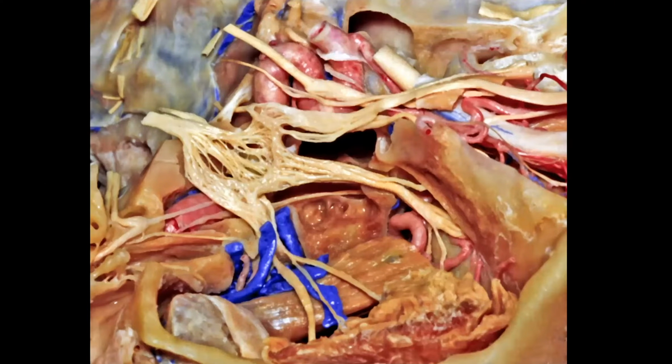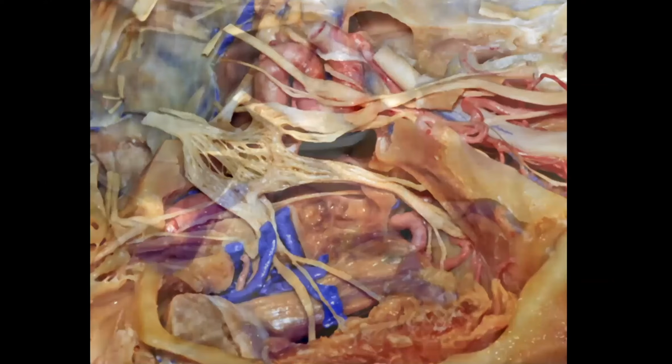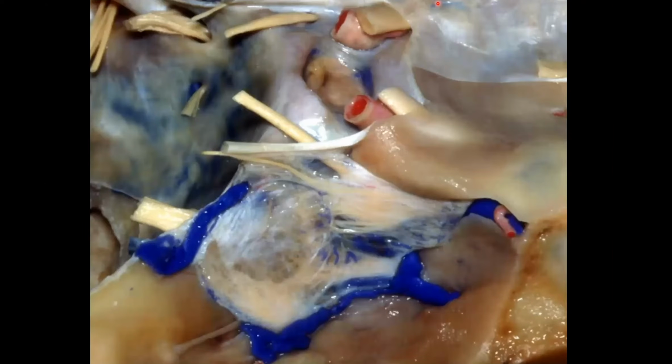This is the posterior fossa over here. And here we have the middle fossa and the anterior fossa over here. We're looking into the middle fossa here. So, do you think this is a left or a right side? What do you think?